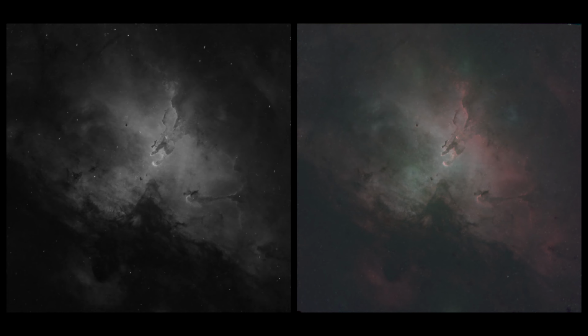Now, I do not composite together luminance and RGB information in PixInsight. To be frank, luminance and RGB combination in PixInsight is too prone to bugs and errors, and it's too picky.